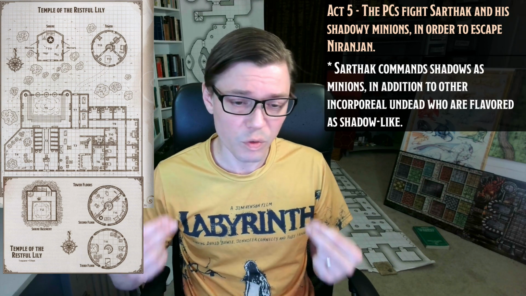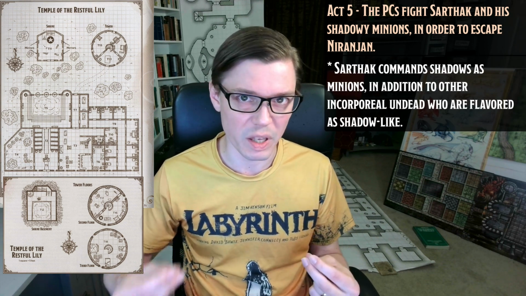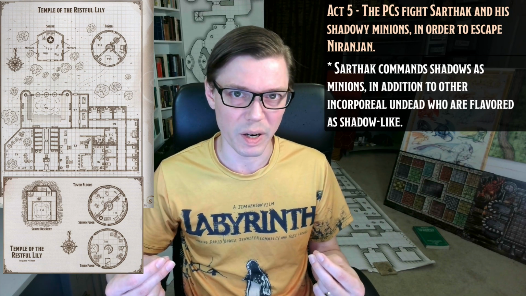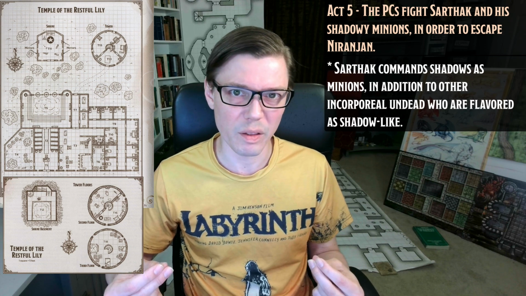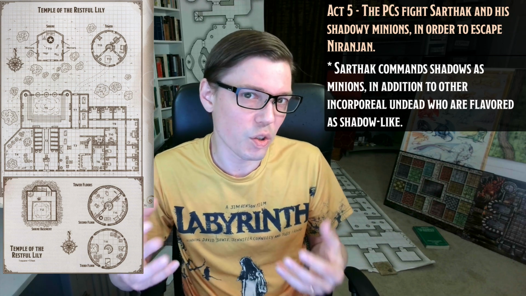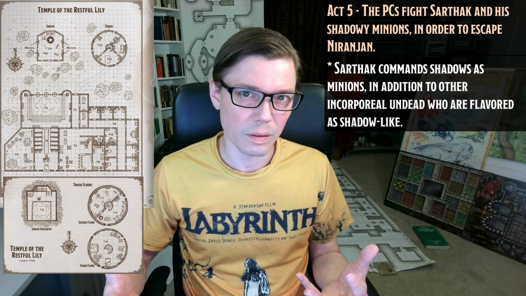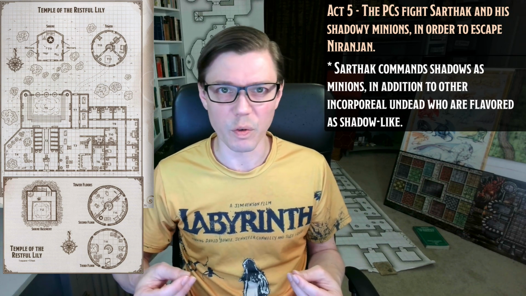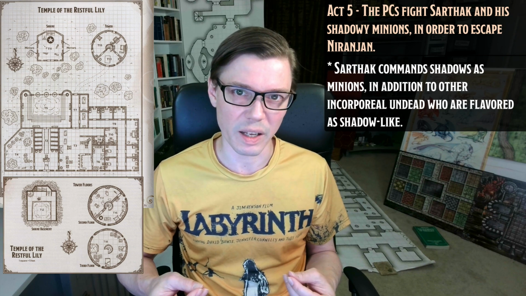Finally, Act 5 is nothing short of a showdown between the PCs and the young bronze shadow dragon that is Sarthak. We are of course going to give him some shadows as minions, but because shadows are rather brutal to face in their ability to drain strength, we might want to throw in some wraiths or specters as well, and just describe them as being shadowy. Don't forget, of course, to use lair actions, and it's helpful to look at a few of the different lairs in Fizban's Treasury of Dragons.